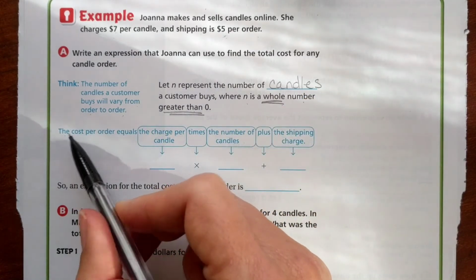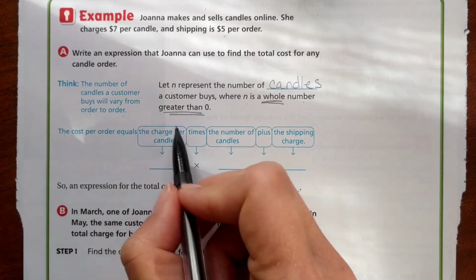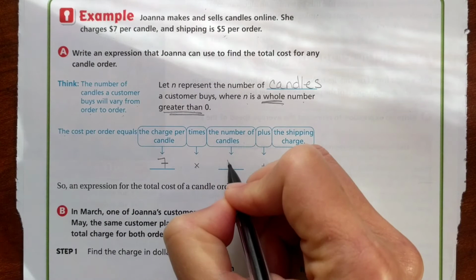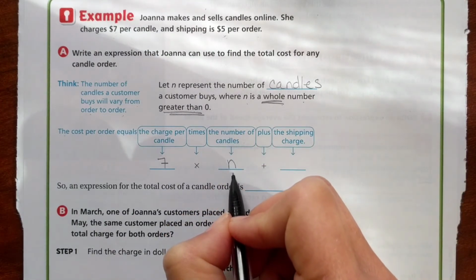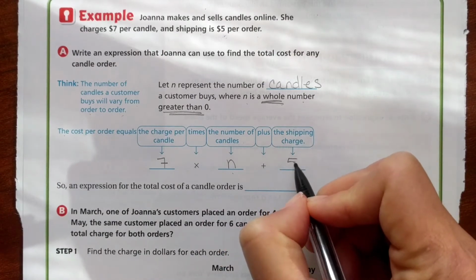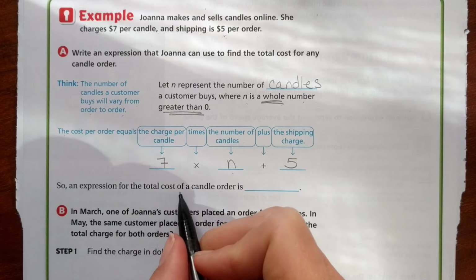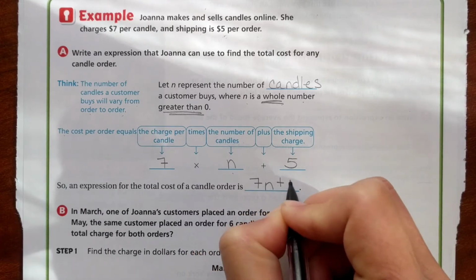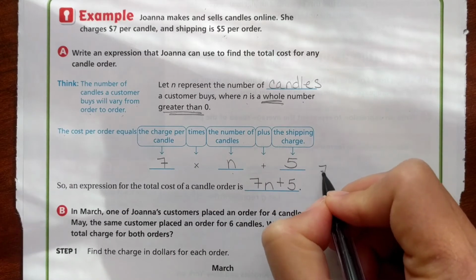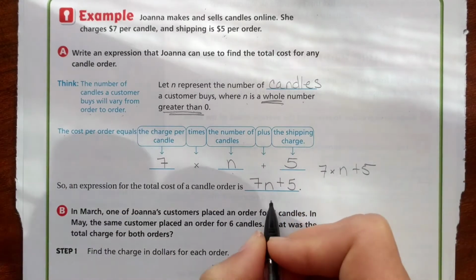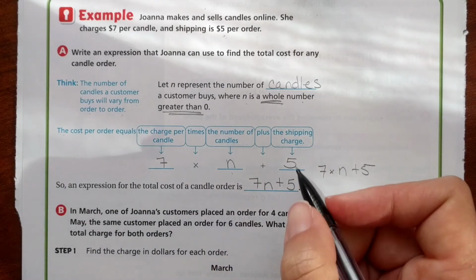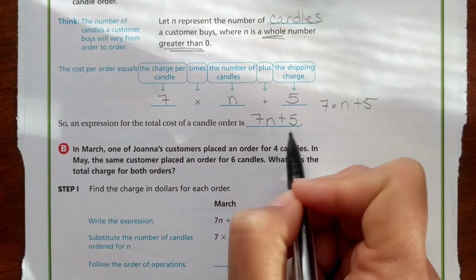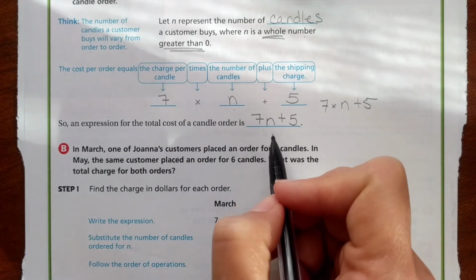All right. So the cost per order equals the charge per candle, which was $7 from up here, times the number of candles. We don't know how many candles yet. And plus the shipping charge, which was $5. So an expression for the total cost of a candle order is 7N plus 5. Now you could have written it 7 times N plus 5, but this is more mathematically mature. All right. So that's the expression. So now she can apply this to any order that she has to figure out the cost.